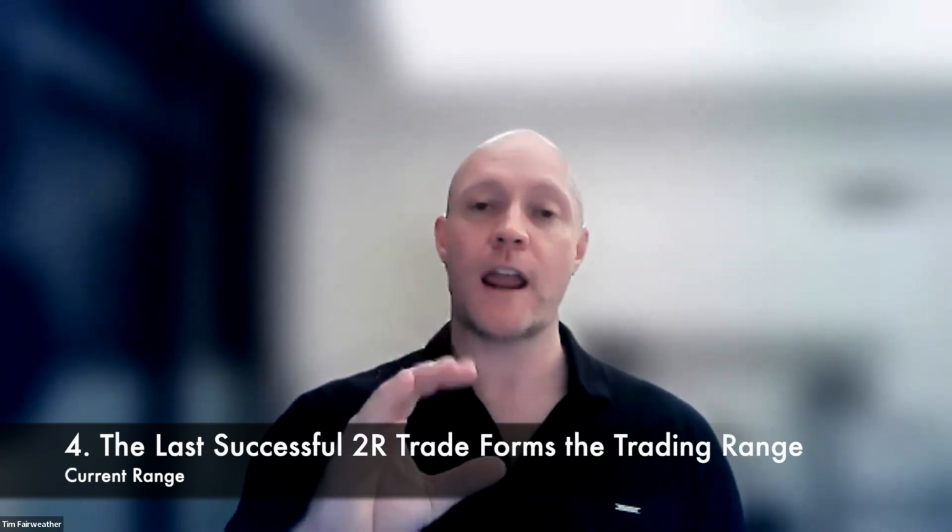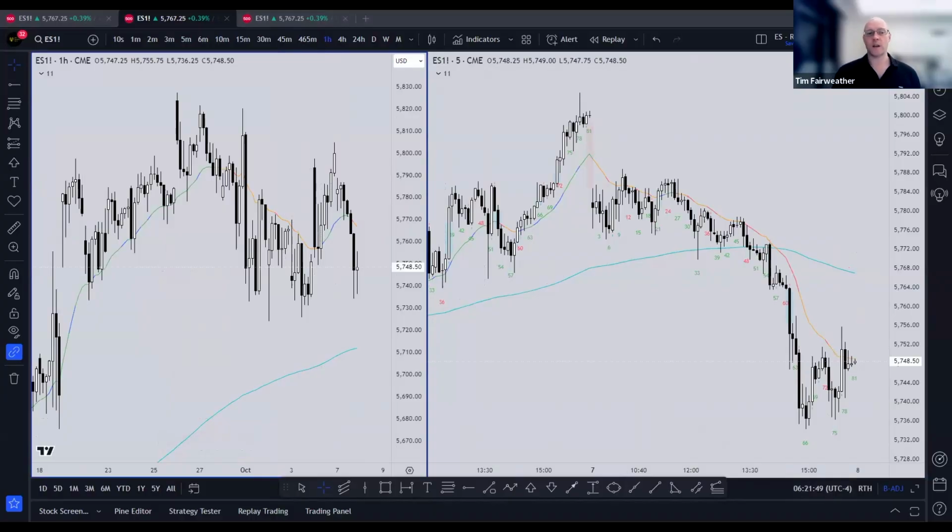So you're going to have that range split into thirds. And this is often the trading range that we open in. So let's jump into some charts. On my screen, I've got TradingView. I've got two charts: the 60-minute chart from the RTH session and the 5-minute chart from the RTH session.